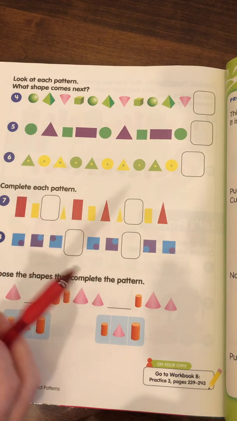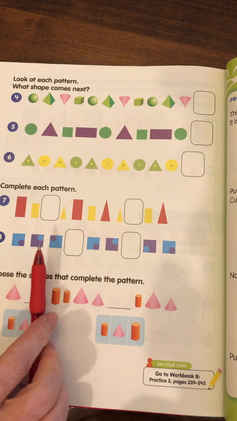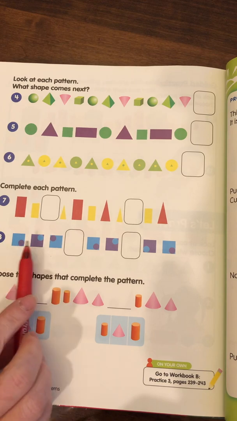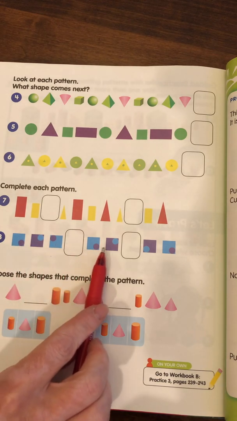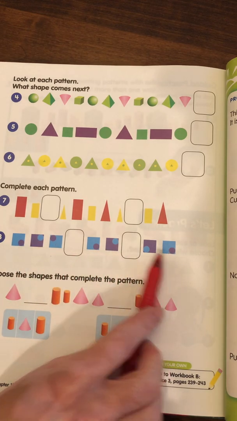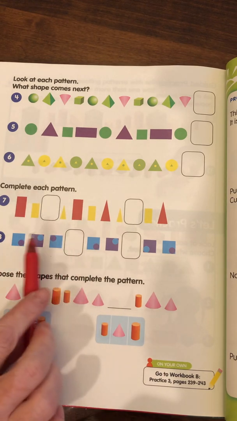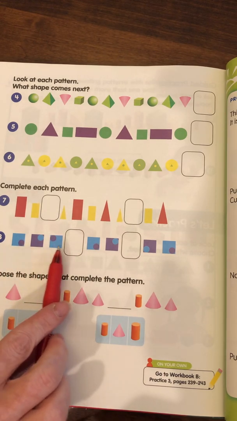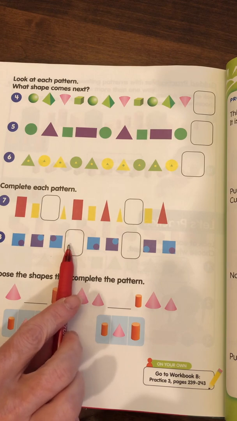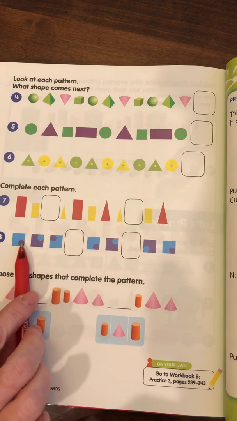Okay. How are you going to figure out? Notice that your squares go blue, purple, something, blue, purple, purple, blue. So just by noticing the square part, we have blue, purple, purple. So it would be a purple square. Now let's figure out what is happening with these little circles.